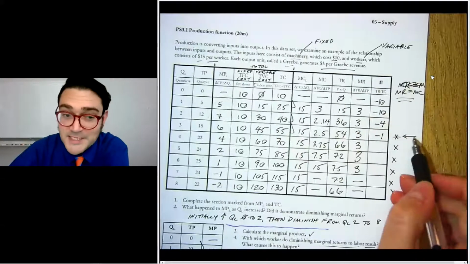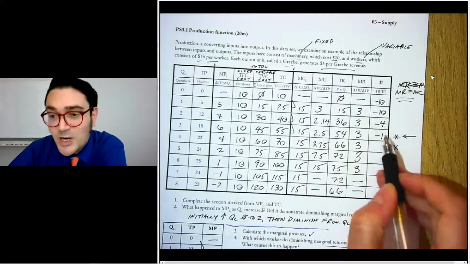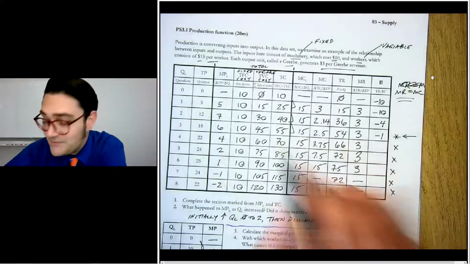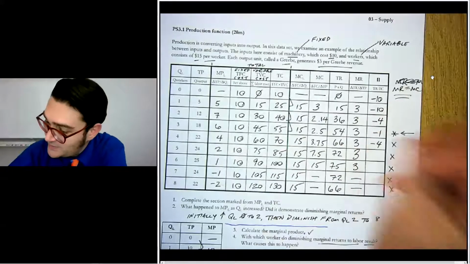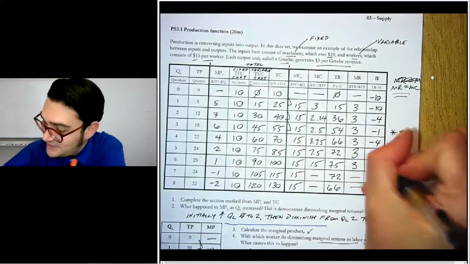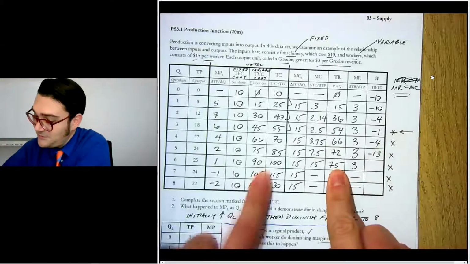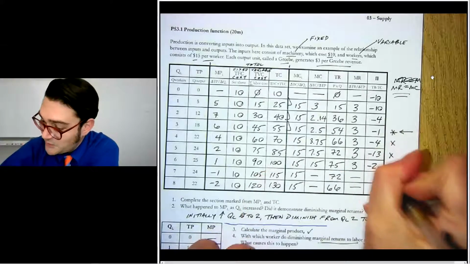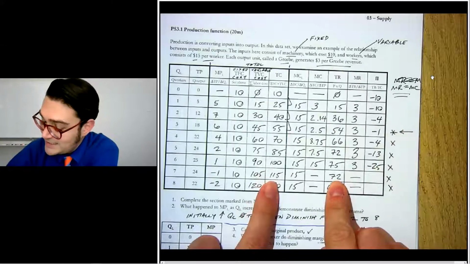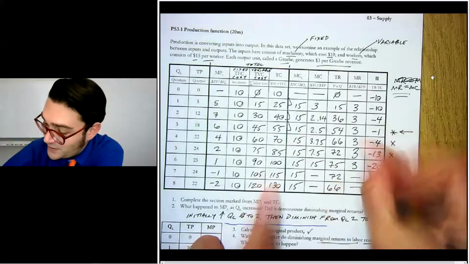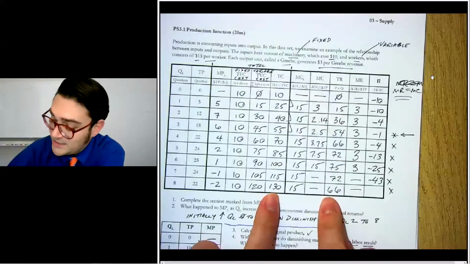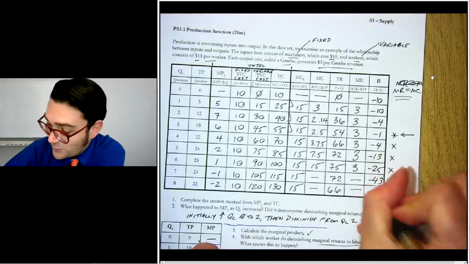Now I said profit maximizing, but you notice we don't even have profit here. But let's see if it gets any better. 66 minus 70, negative 4. 72 minus 85, that's negative 13. 75 minus 100 is negative 25. This company is not doing well. Then 43, oh my goodness. And then we've got negative 64.